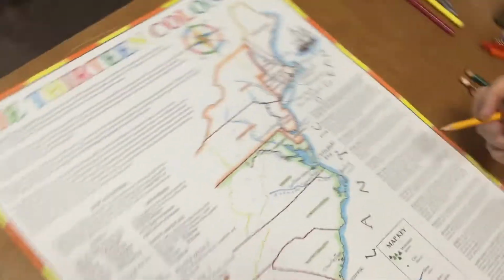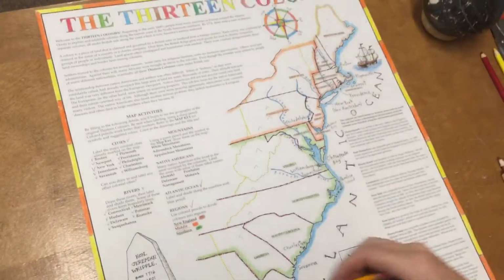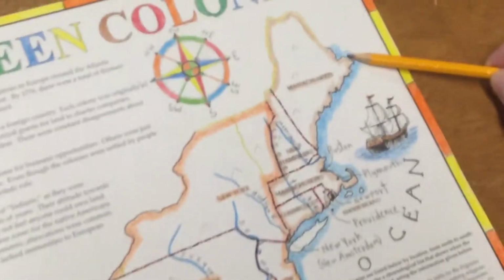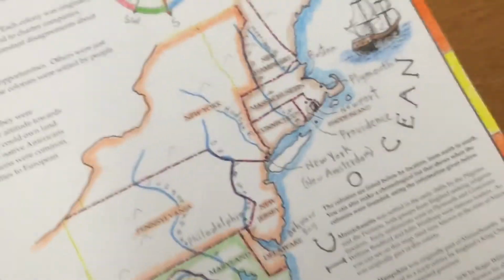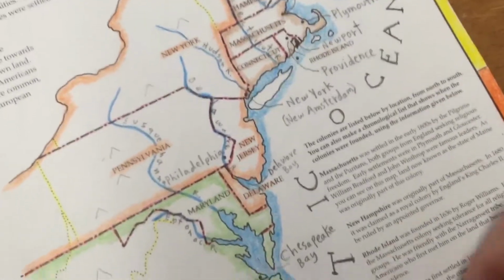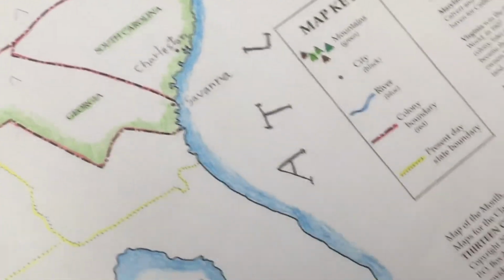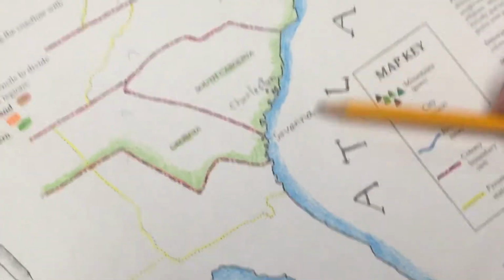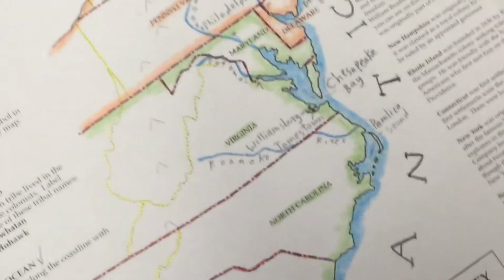You can see we added all those rivers, and I've also shaded all of the coastline. All of the solid line from Maine down to present-day Florida, that's all coastline, and I've put a nice little edging of blue along there. I haven't gone too far out because sometimes it's nice to have some white space so that you can write things off to the side.